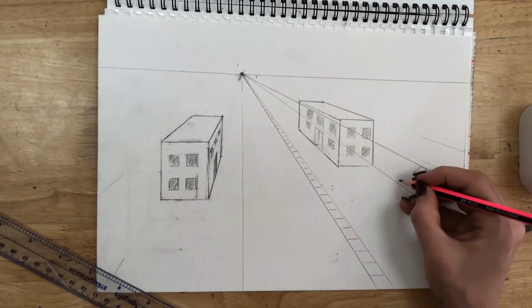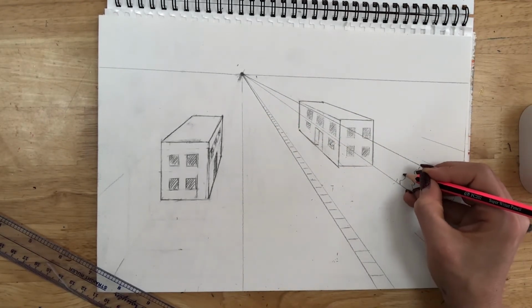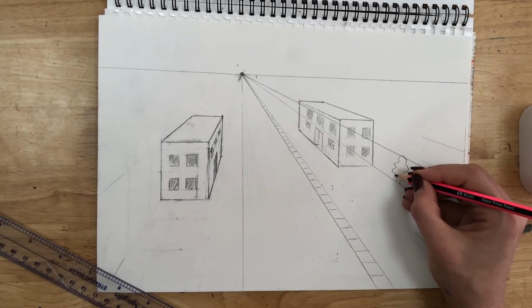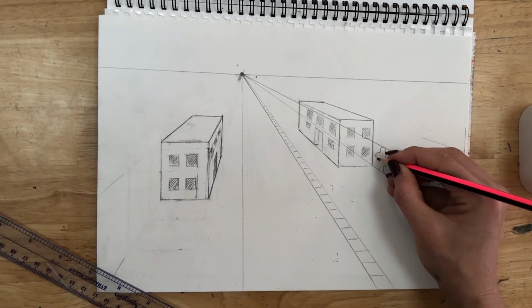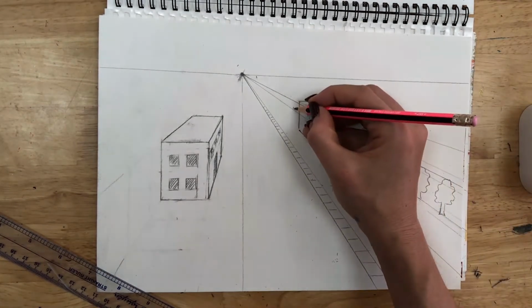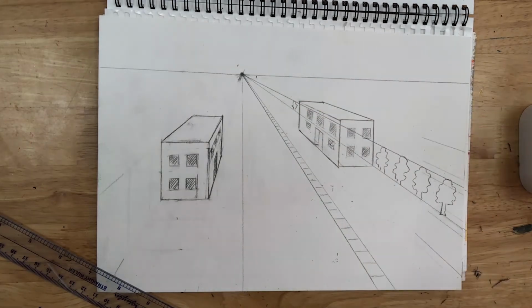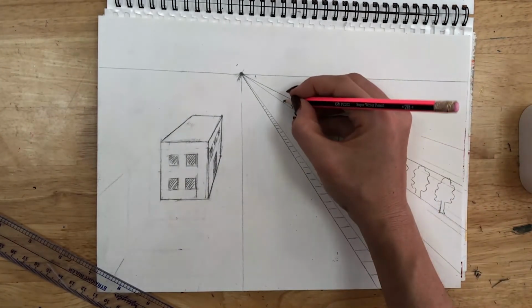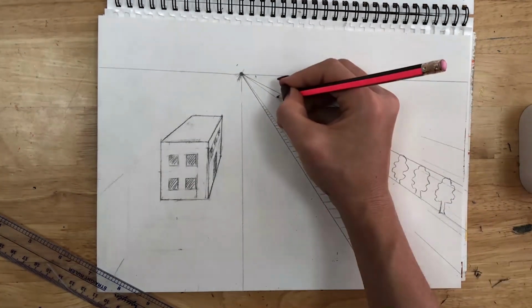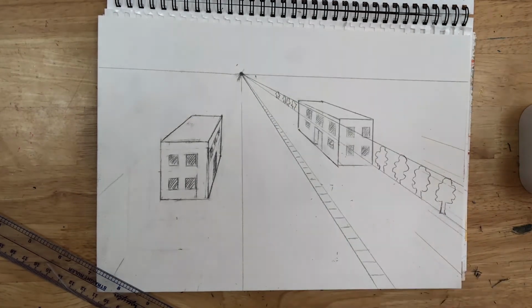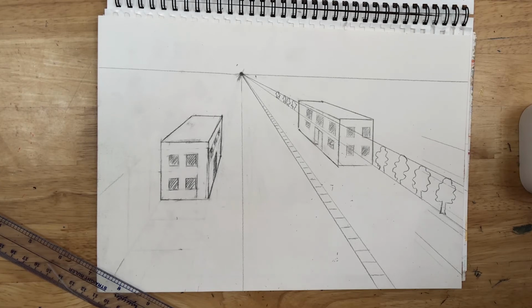And so on, going further and further back. A simple little mountain.